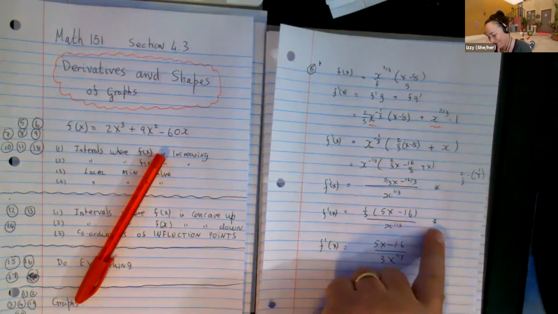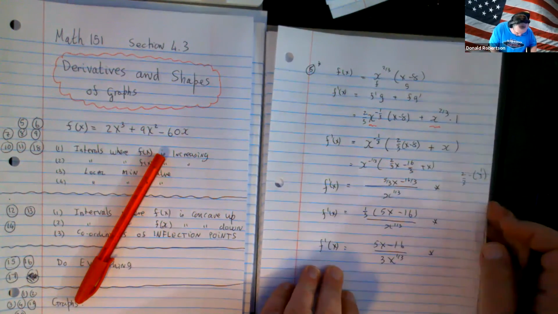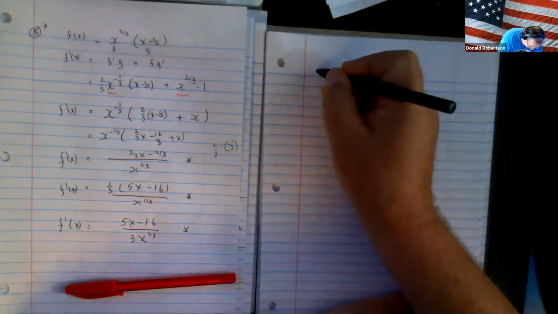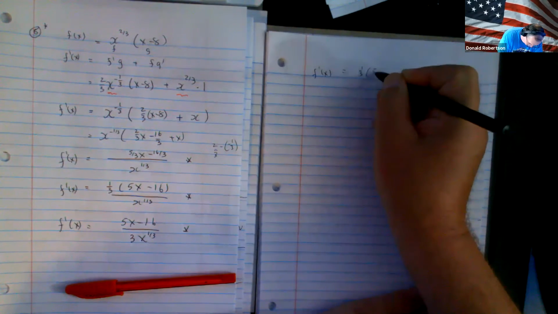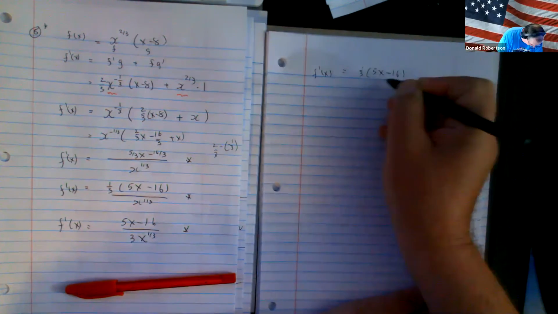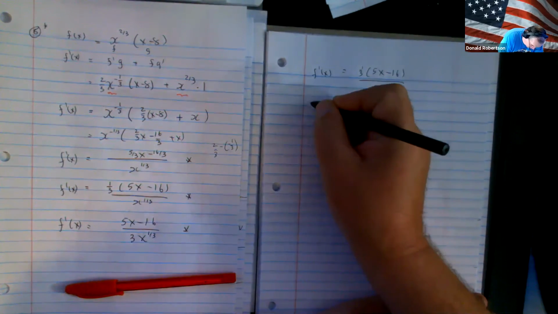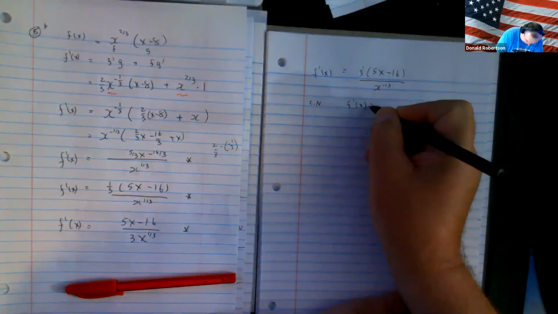So we have got this ugly guy, but they're all ugly, so it doesn't matter. And I'm going to use him now to find our critical numbers. So I'll just rewrite this guy down. Critical numbers. When is the derivative 0?